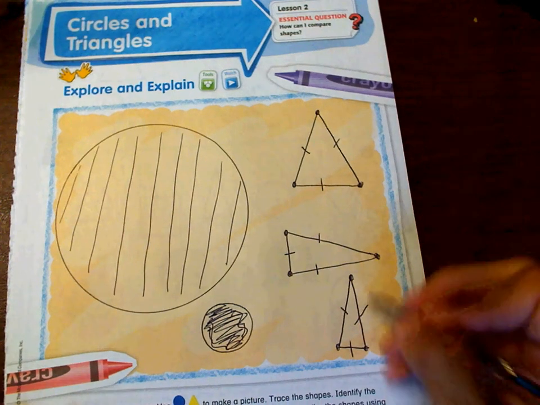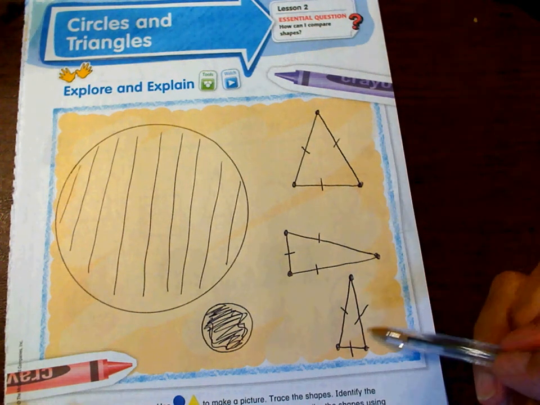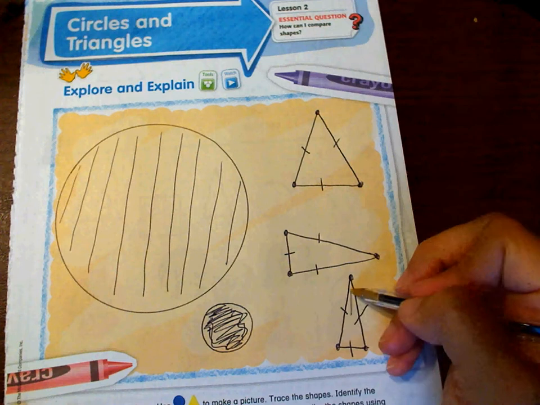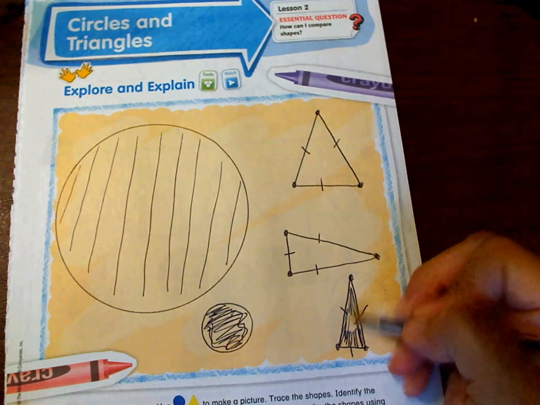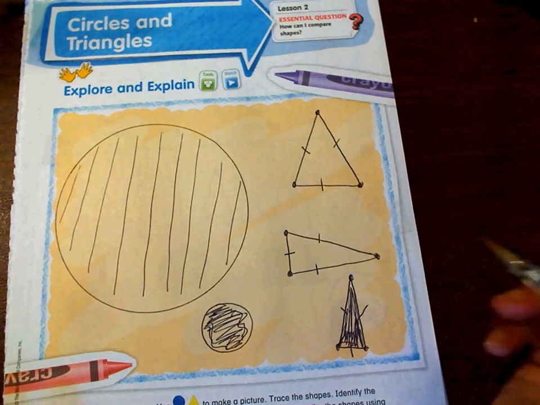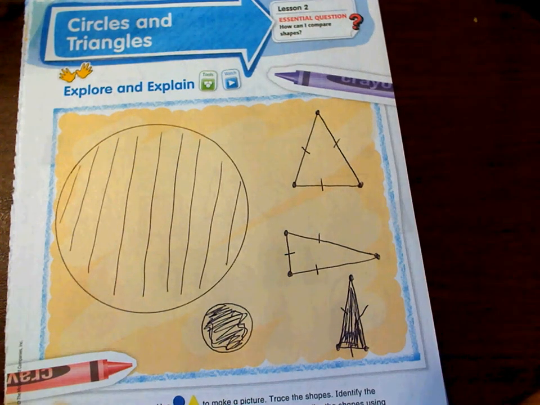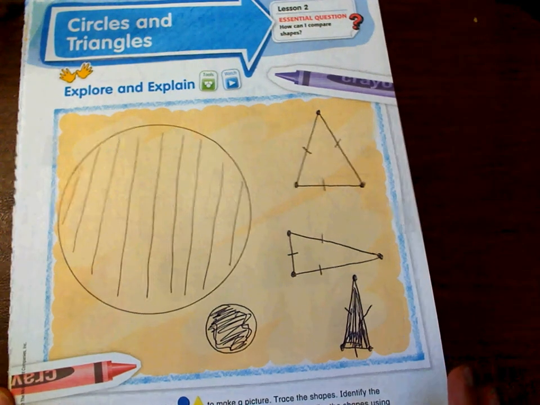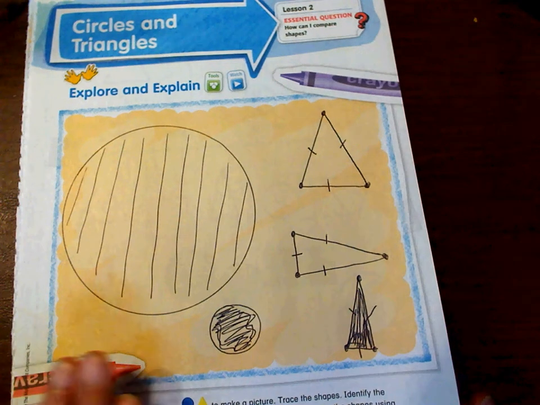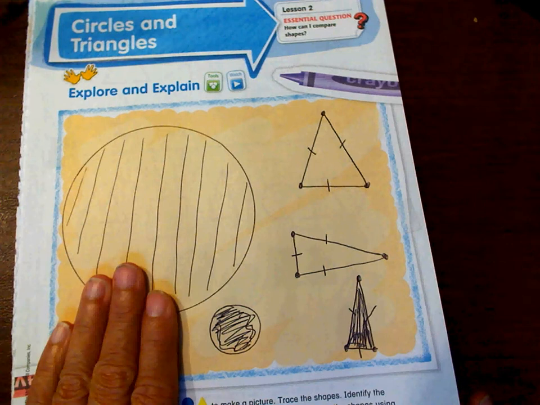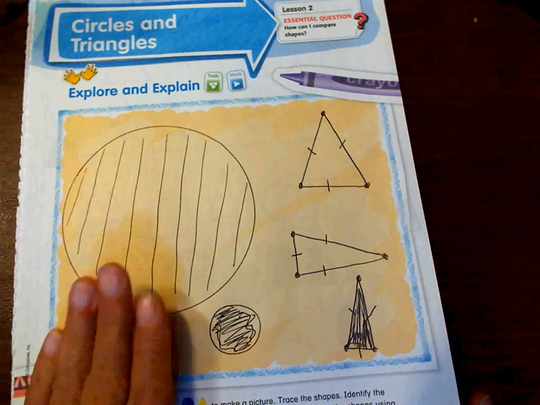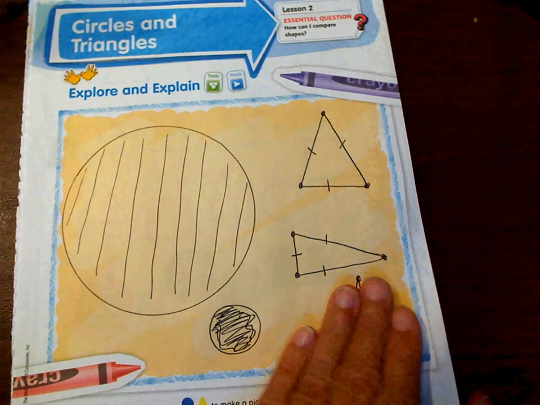Again, you know that these shapes are two-dimensional because they look flat. They look like they are laying flat on our piece of paper, and you can only see one face on each of these shapes. So to review, a circle, no sides, no vertices. A triangle, 3 sides, 3 vertices.